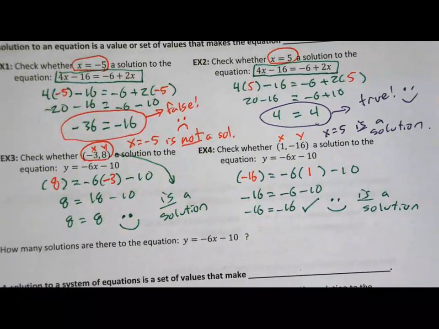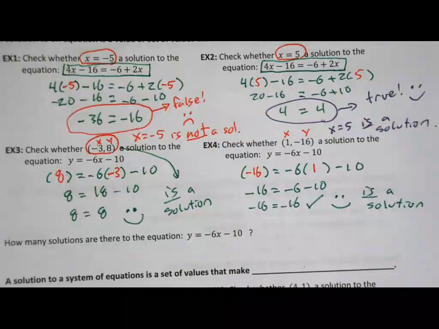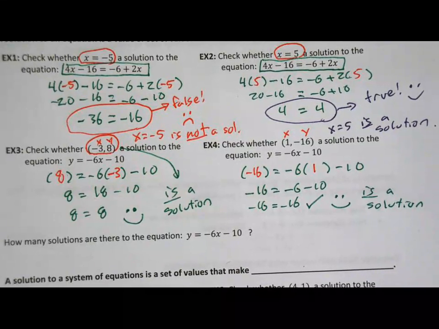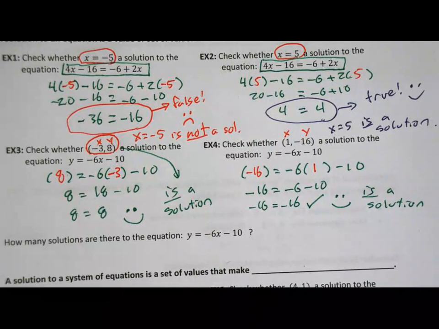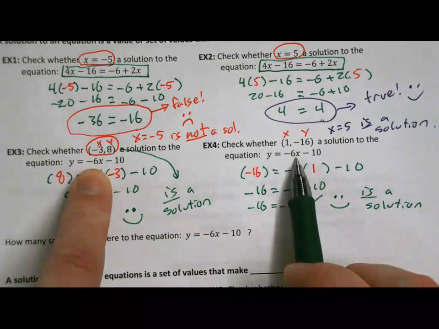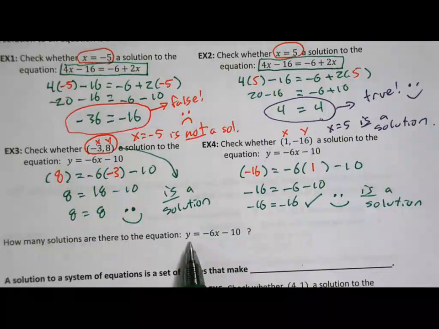I am hopeful that you're finding that that one is also a solution. Is that what you got? Yep. So we've got 2 solutions to this system of equations. How many do you think? It's not a system, it's a single equation. How many solutions do you think there are going to be for this thing?